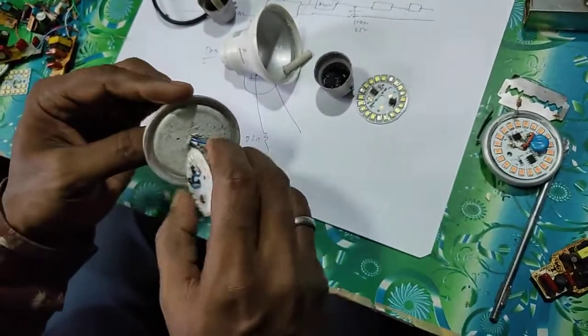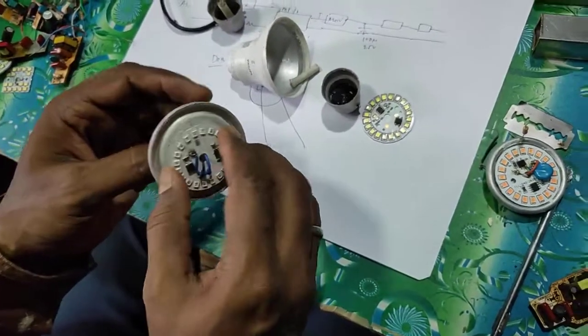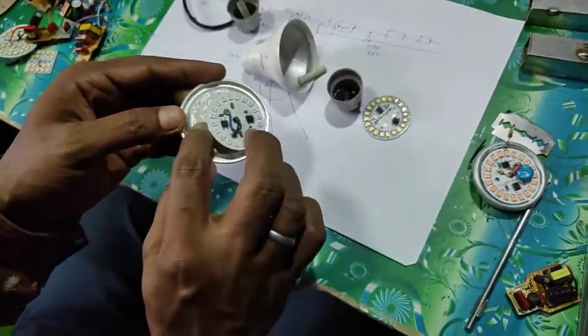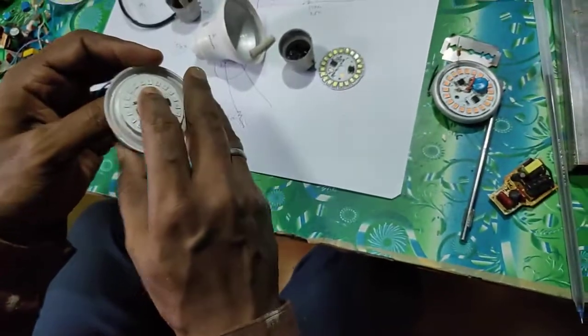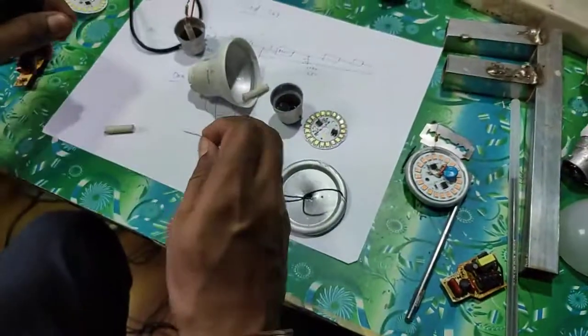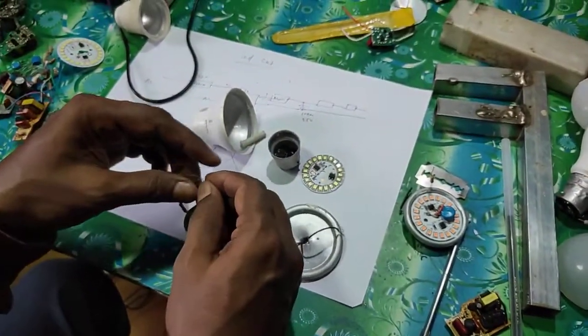It costs only 30 rupees. You have to use white paste for fixing. This will be the connection.